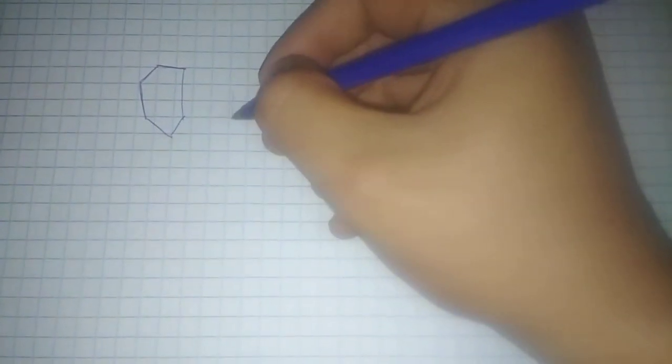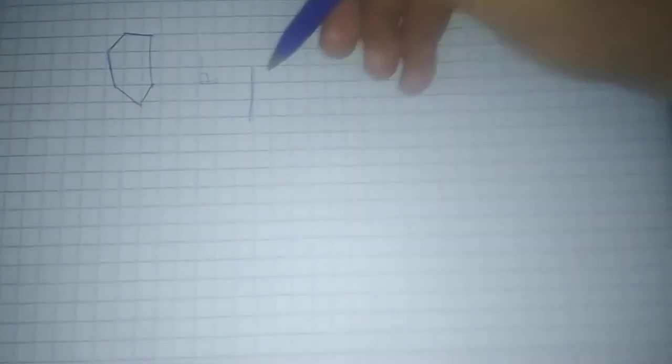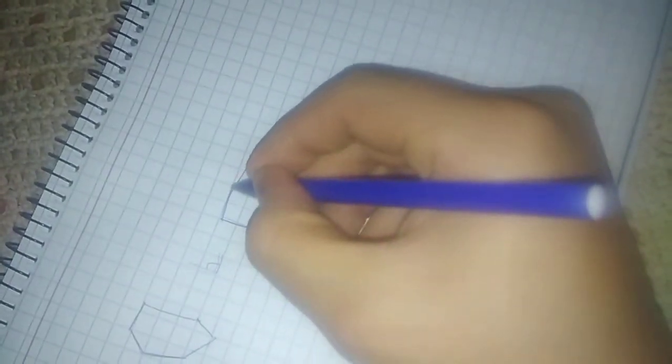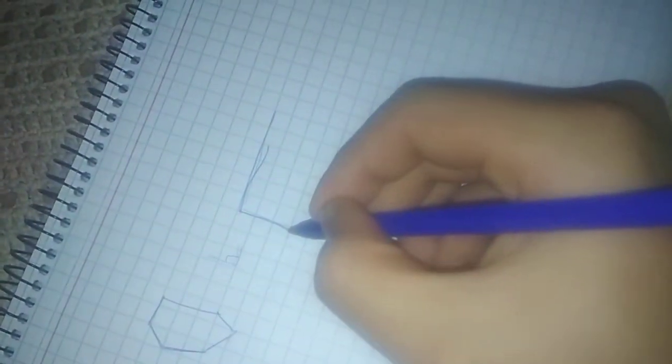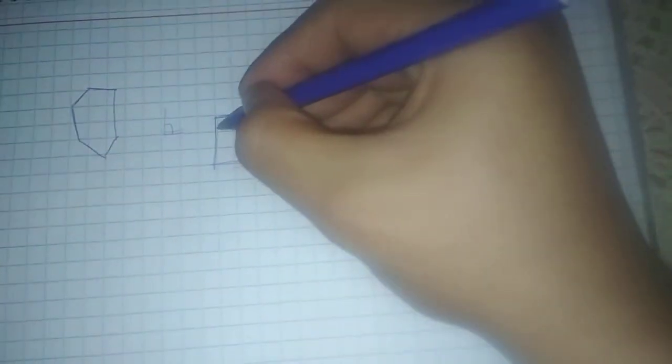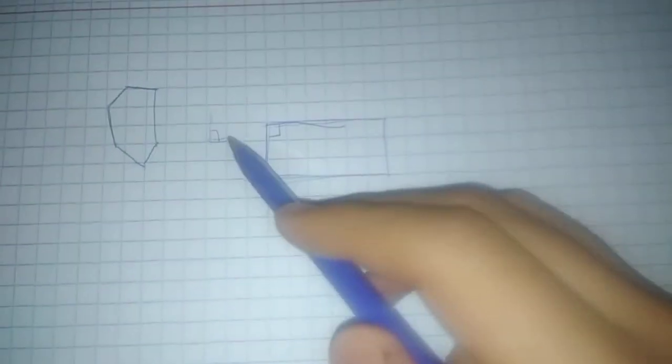So let's say that our given angle is a right angle. So we're going to construct a parallelogram on a given angle. So this parallelogram over here is equal to this given rectilinear figure.